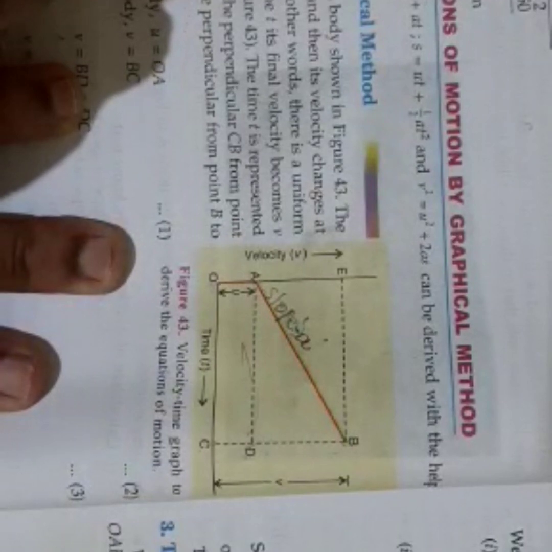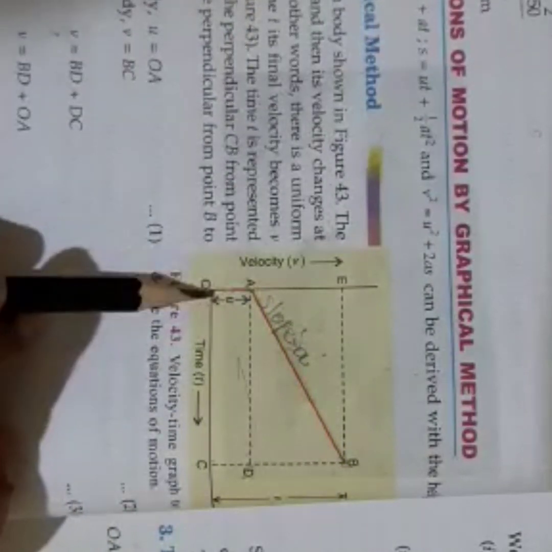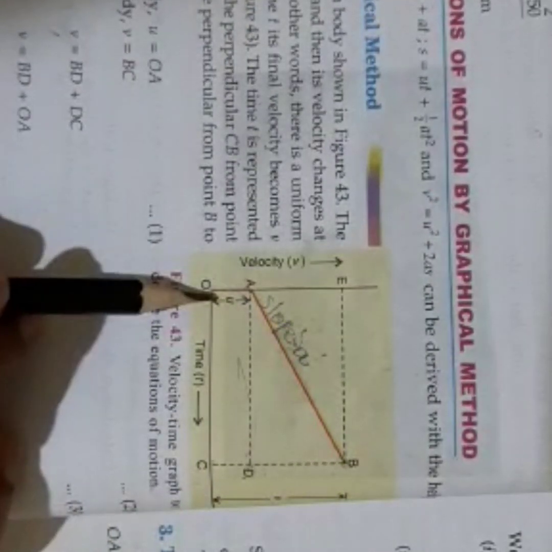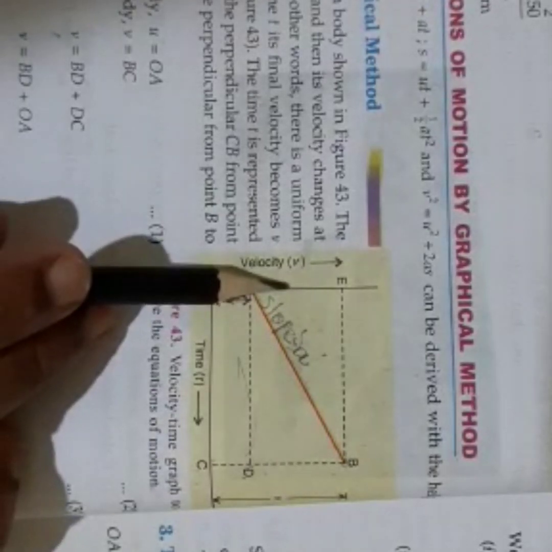Now we have to derive this equation. In this equation, u is the initial velocity, v is the final velocity, a is the acceleration, and t is the time. When we consider u, we consider the line OA. OA represents the initial velocity u, because it is only on the y axis, the velocity axis, and here the time is 0.